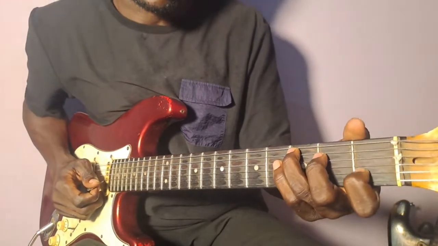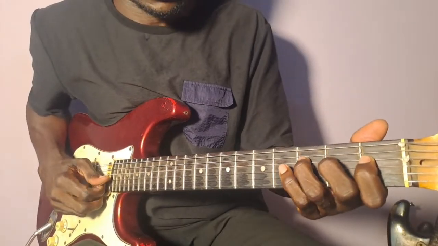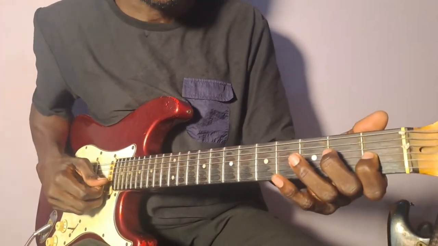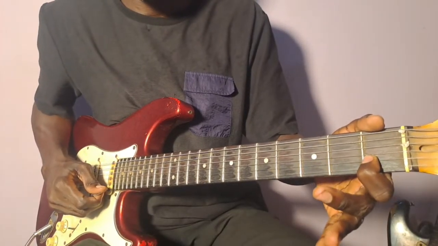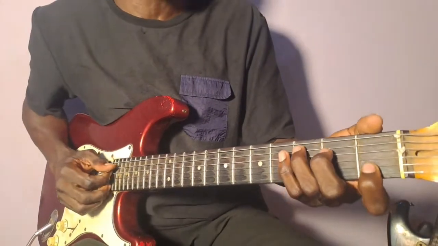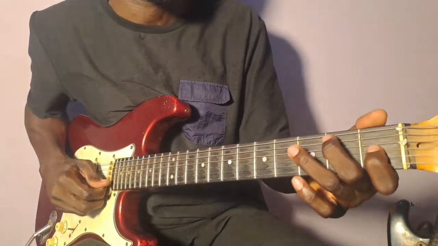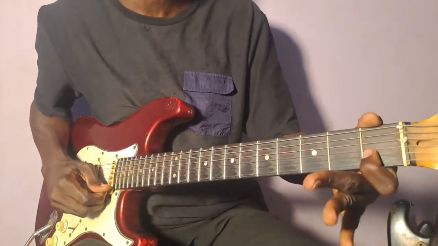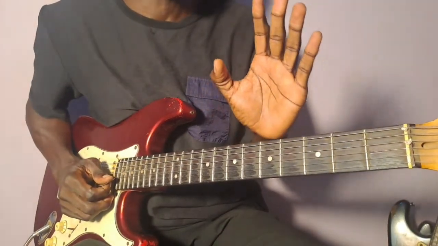Third scale is do, mo, fa, fi, zi, ti, do. That's the third scale. So we have to write it down. The fourth scale is do, mo, fa, fi, zi, do, do. So you see we have four blues scales.